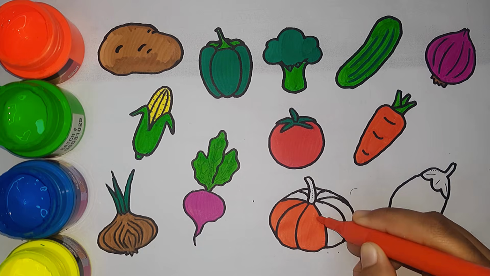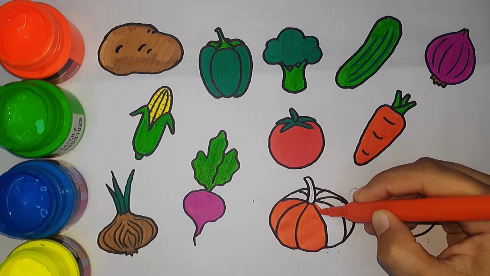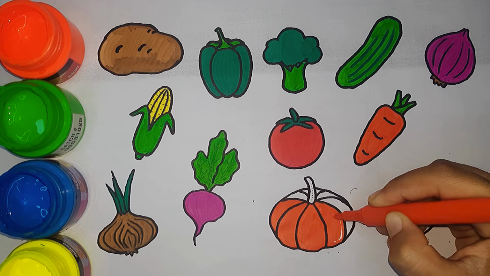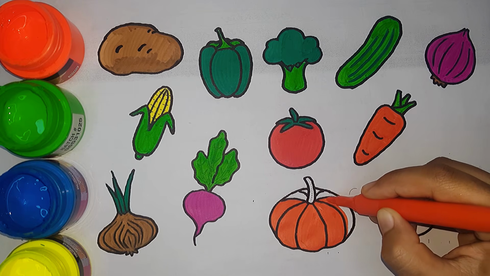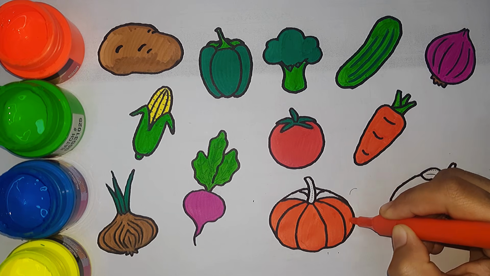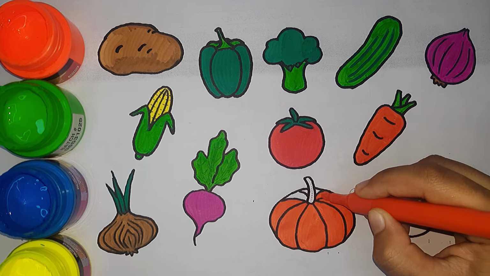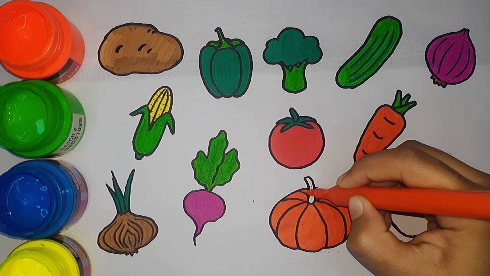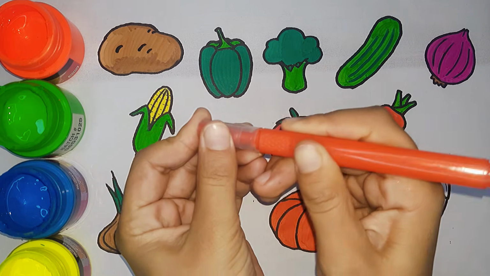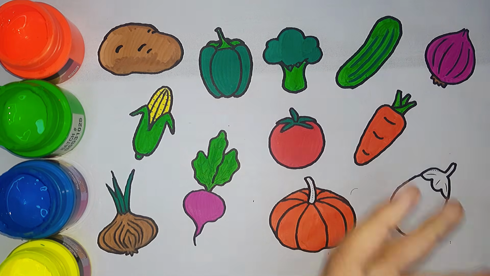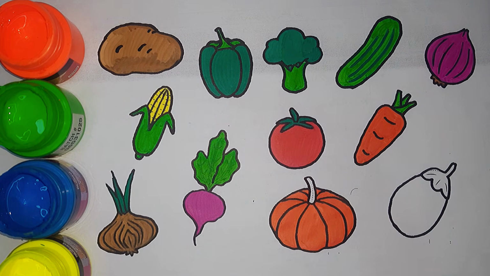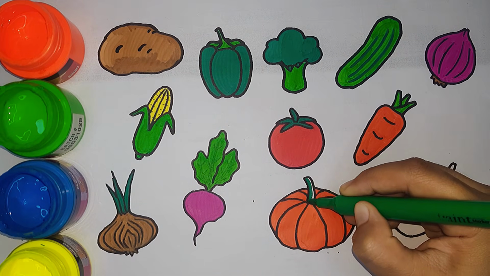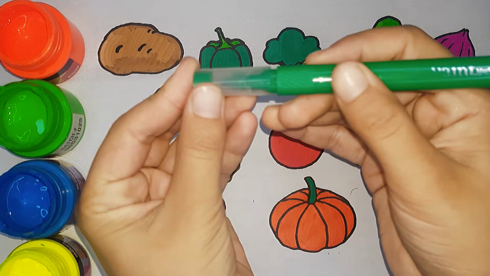Pumpkin has orange color. This is pumpkin. Green color.